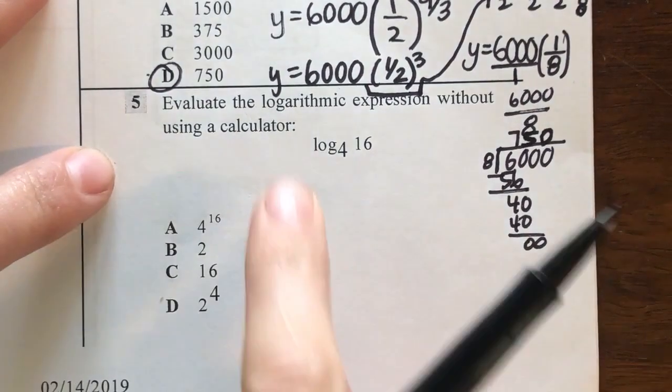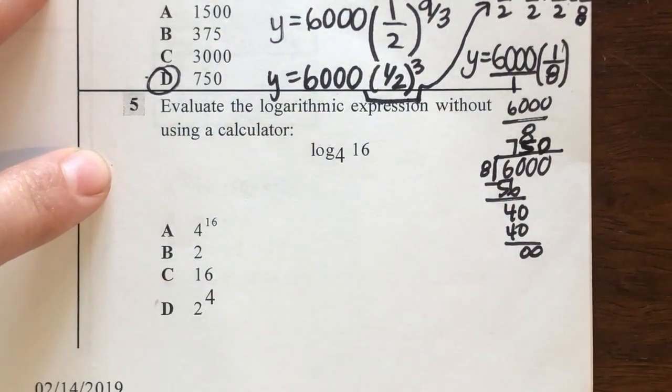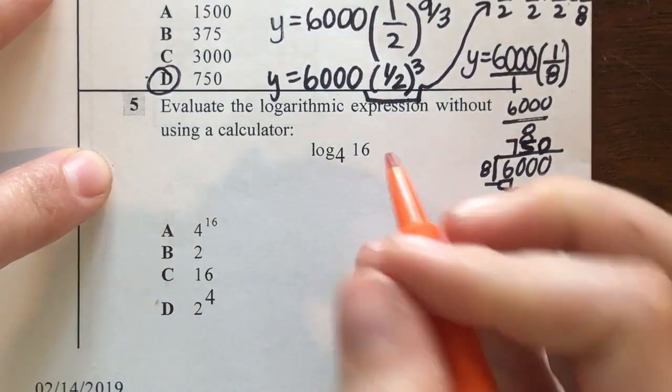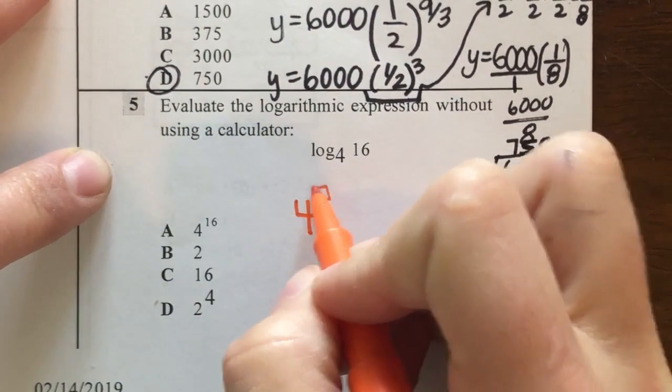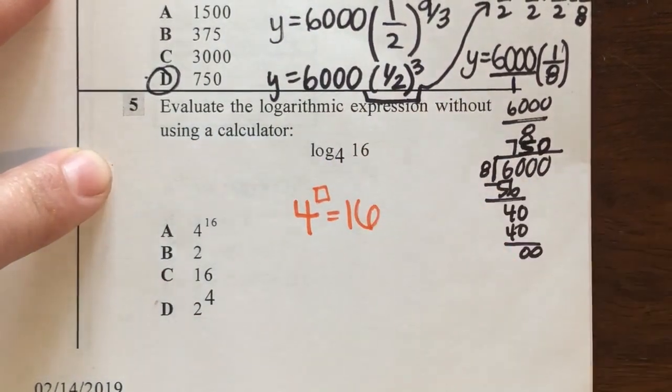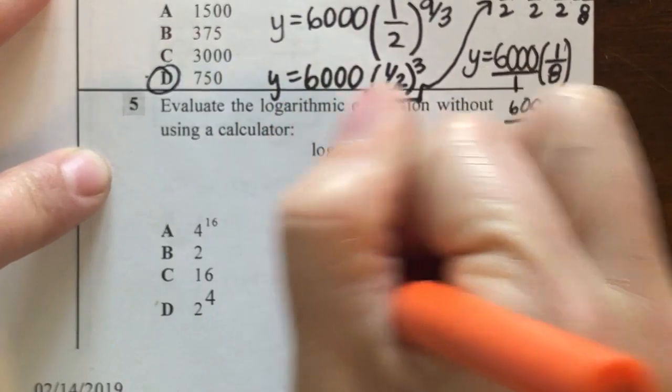Number 5, we're going to evaluate this without using a calculator. So whenever we are evaluating a log, you look at the base. In this case, it's a base 4, and we ask ourselves 4 to what power is going to equal 16. So our answer is 2.